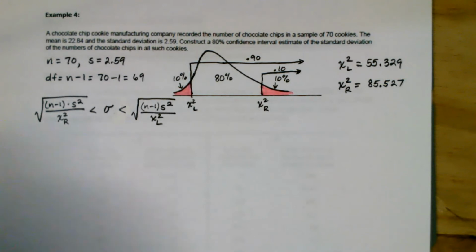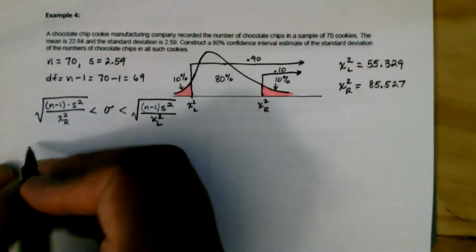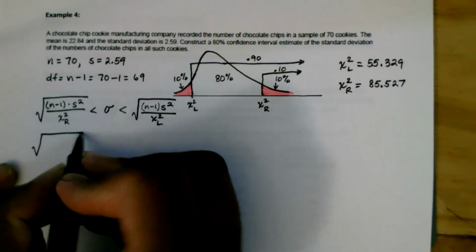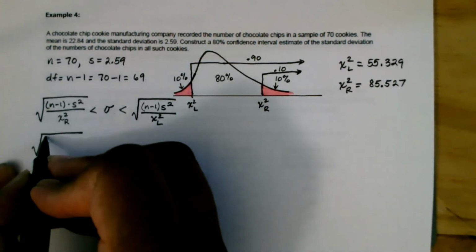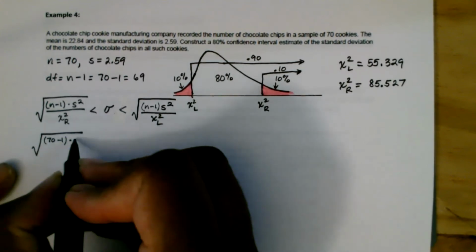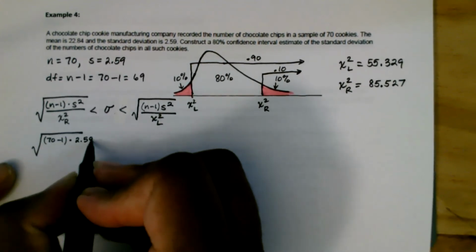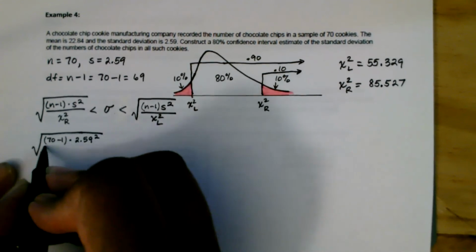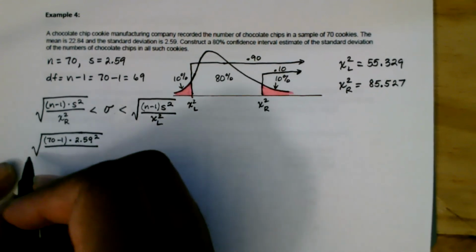Okay, so that's the format for the confidence interval for a population standard deviation. Now all we have to do is some substitution here. The lower limit will be the square root of (70 minus 1) times s, which is 2.59, squared, divided by the chi-square value on the right.